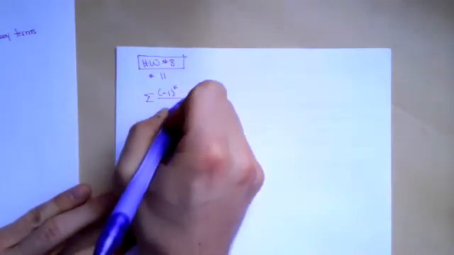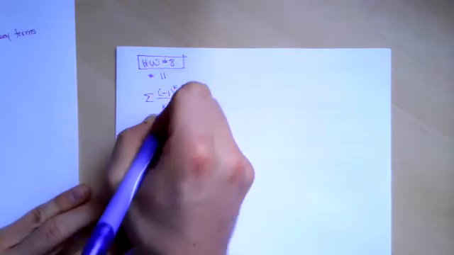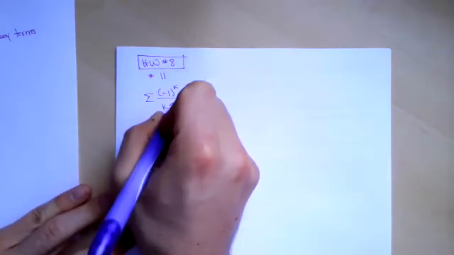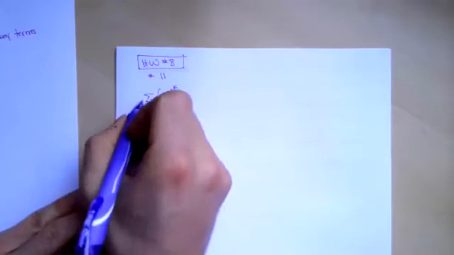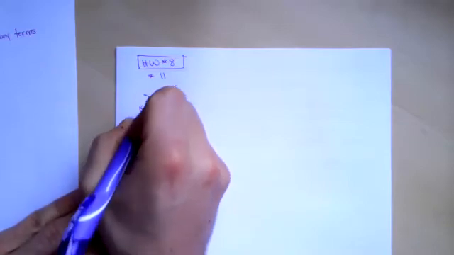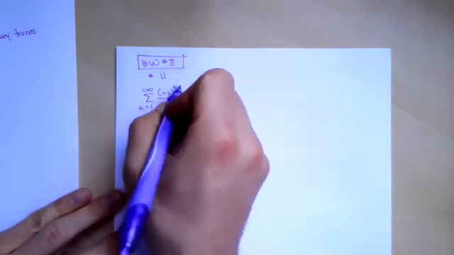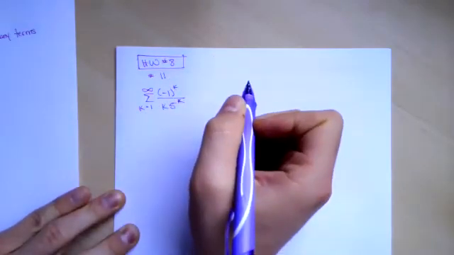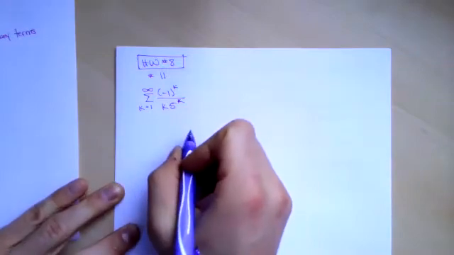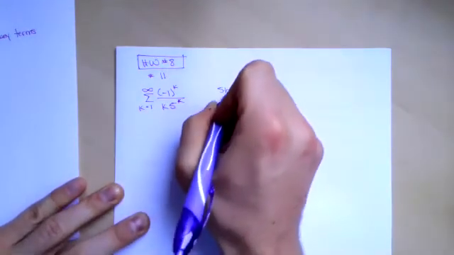So this is number 11. We've got our series, the sum of (minus 1) to the k over k times 5 to the k, k equals 1 to infinity. And I don't know if it's k or k minus 1 in the exponent. It actually doesn't matter. The problem says to show convergence.